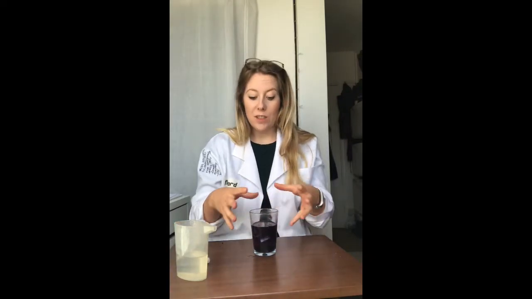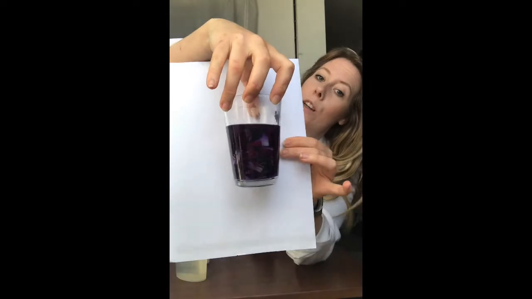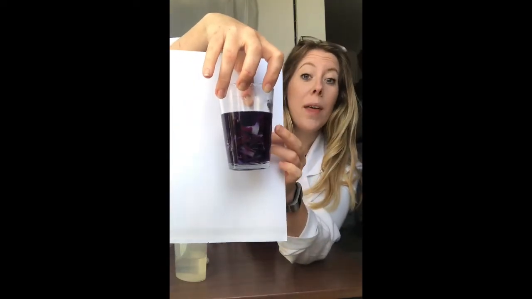After a while you should have this dark blue, dark purple colour. I'll show you what that looks like. So here, you can see it's really dark. That makes it a really useful indicator. Normally in the science lab you would filter out the cabbage using filter paper. If you still want to do that step, you can, you just need to use kitchen towel. I don't need to, because my chunks of cabbage are quite large. I'm not going to get any cabbage caught up when I pull out the liquid.